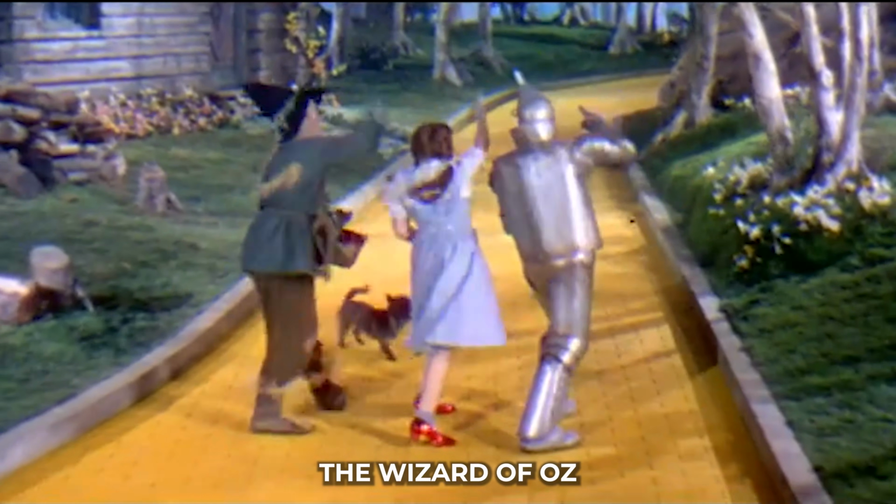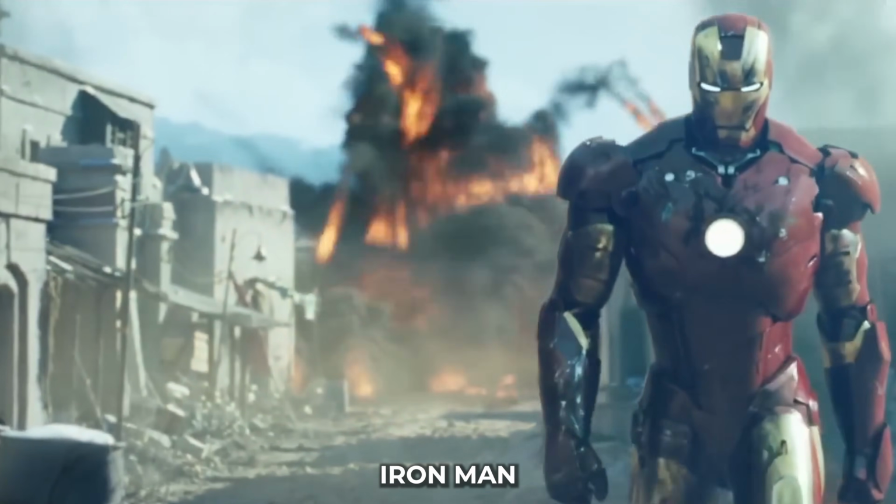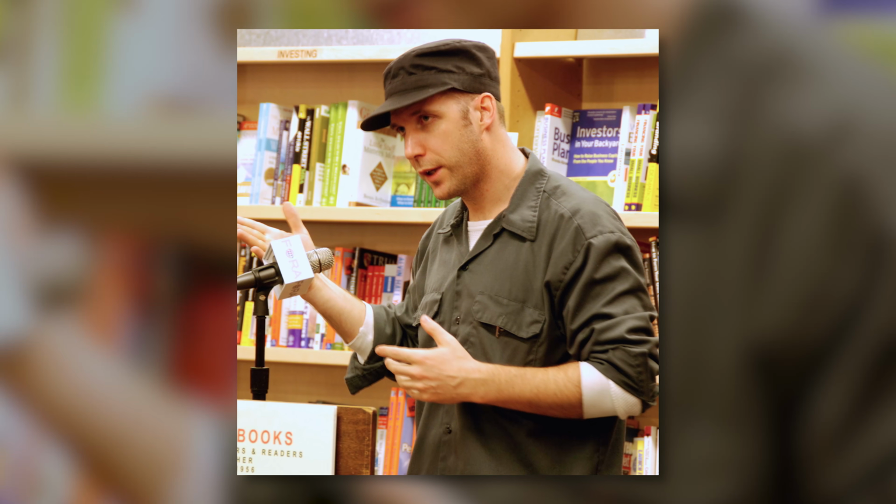So you can apply this method to loads of famous stories like The Wizard of Oz or Iron Man, and you'll see that when I apply it to Toy Story, specifically the third one. It was written primarily by Michael Arndt.